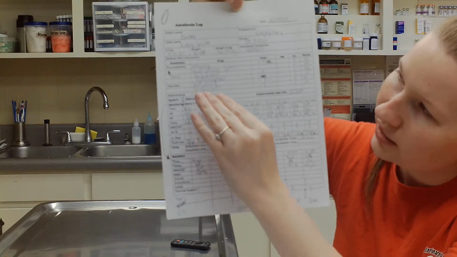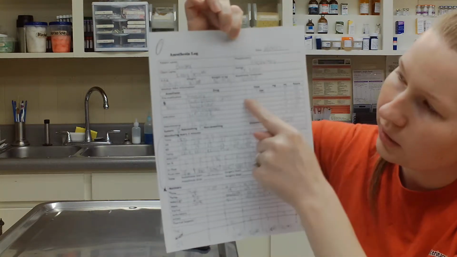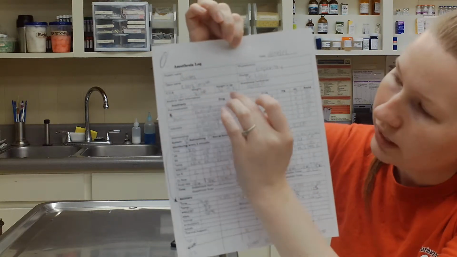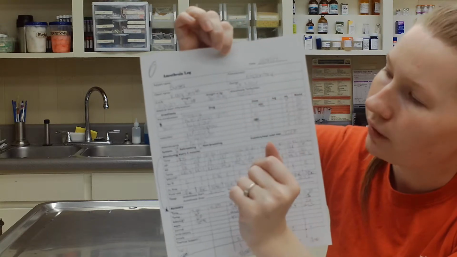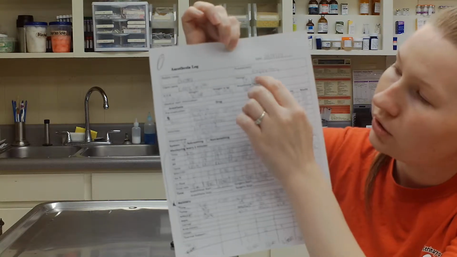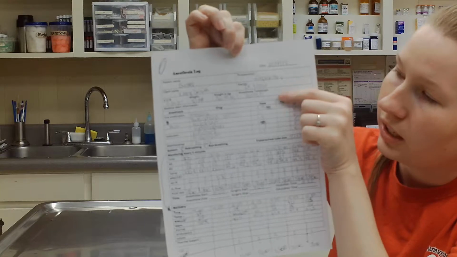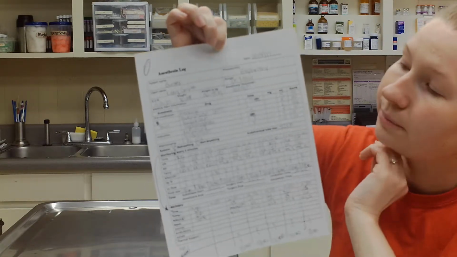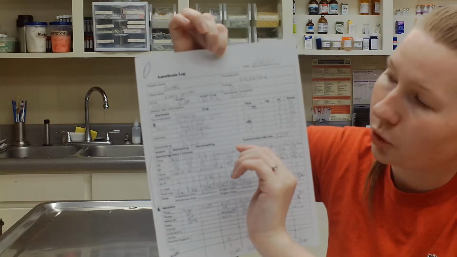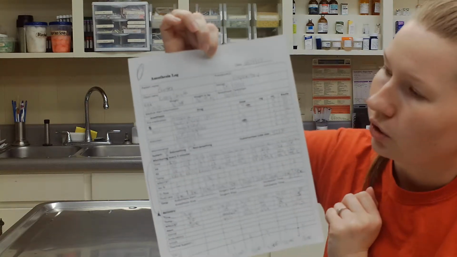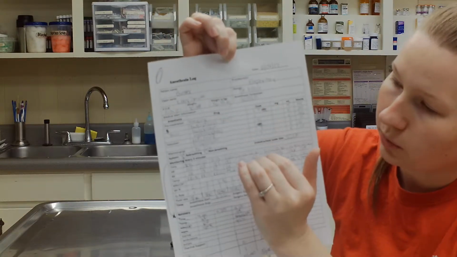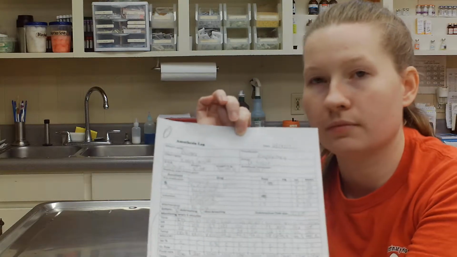So in the top area we have the patient information, date of birth, weight in kilograms, so we can quickly convert it. What type of surgery, the doctor who performed the surgery, and the anesthetist, or anesthesia technician rather, who is filling out the log. So in the second block we have our drug information that we used.